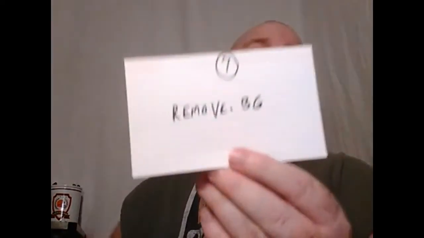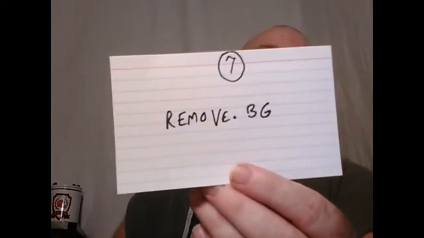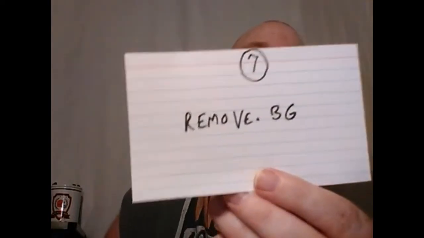Now, another tool that I just started using not long ago that I use in conjunction with Canva is this little guy right here, remove.bg. And remove.bg is absolutely amazing. What it does is it's basically one-click background removal. You can upload a picture and remove.bg will automatically take the background away, right? It'll find the person in the picture and it'll remove all the background, right?